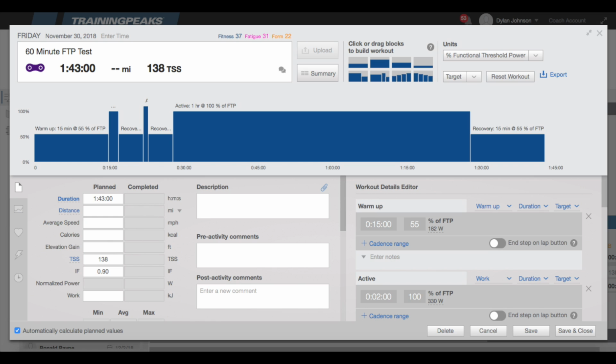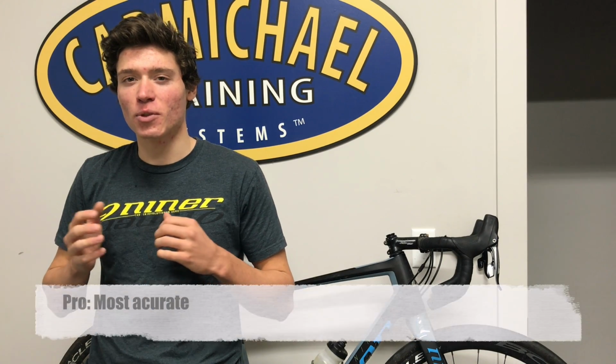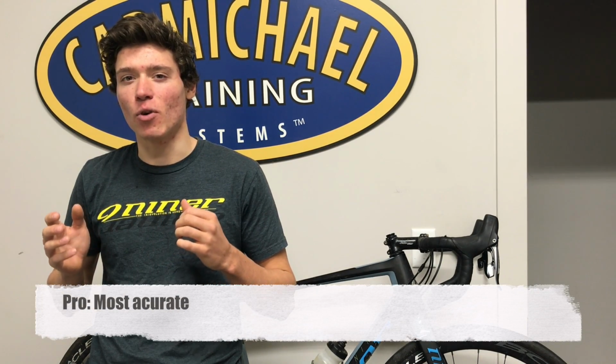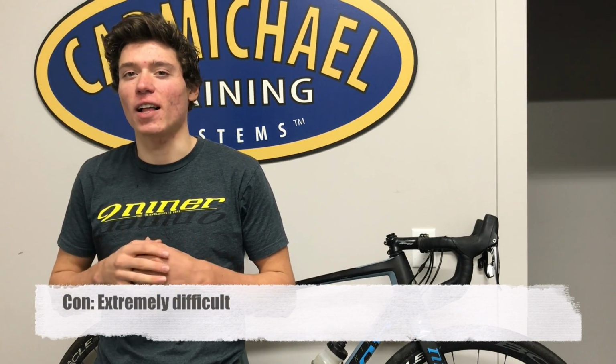So since FTP is defined as the highest power you can sustain for 1 hour, then perhaps the most obvious test is to just go out and ride as hard as you can for an hour, and then see what the average power is. The upside of this test is that it's probably the most accurate short of getting your lactate threshold tested in a lab. That is, if you have the mental fortitude to sustain this test. And that's the biggest downside with this method of testing. It can be extremely challenging to hold your FTP for 1 hour if you're not motivated by a race situation.